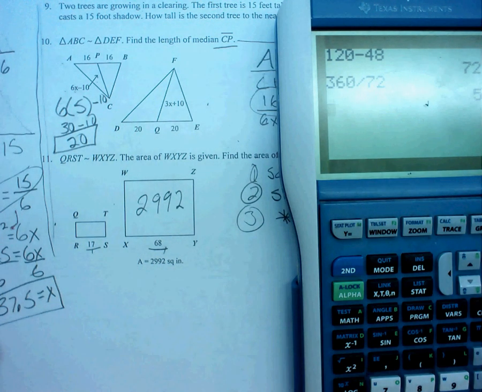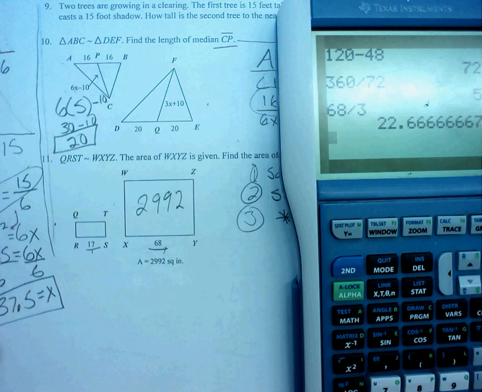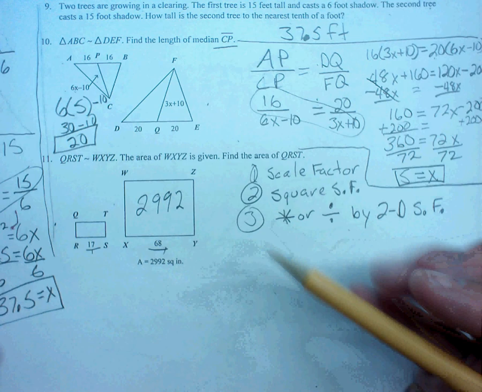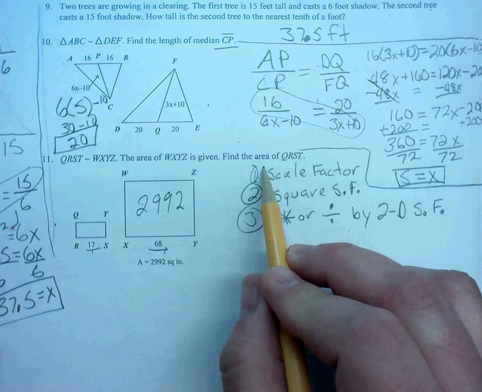That's the question. Okay, he says divide by 3, so let's check. 68 divided by 3, no. Is it 4? Let's try it. 68 divided by 4, yeah. So my scale factor is 4, right?